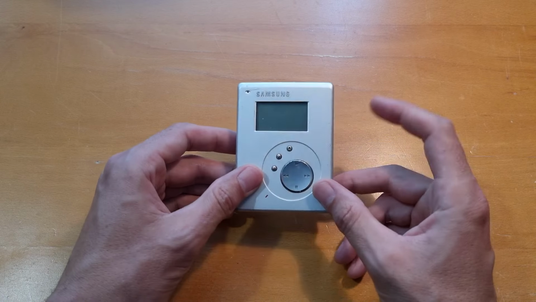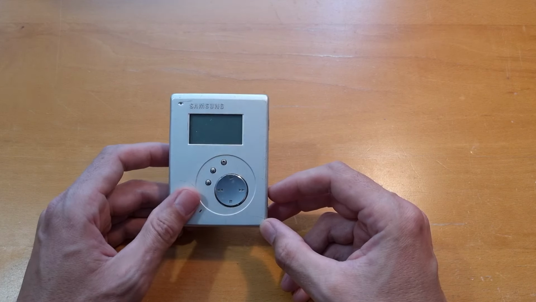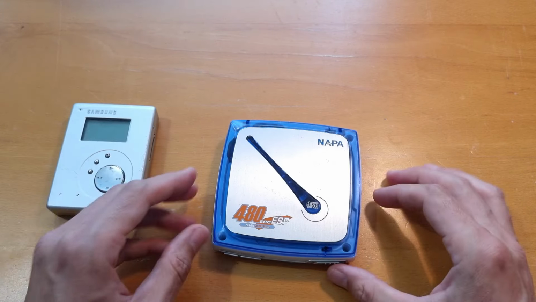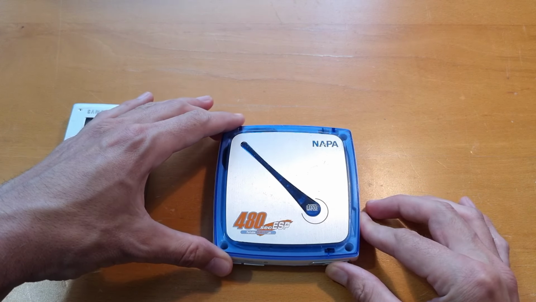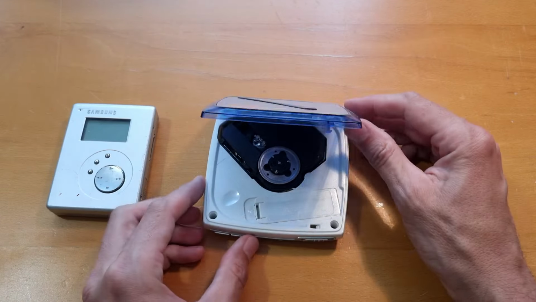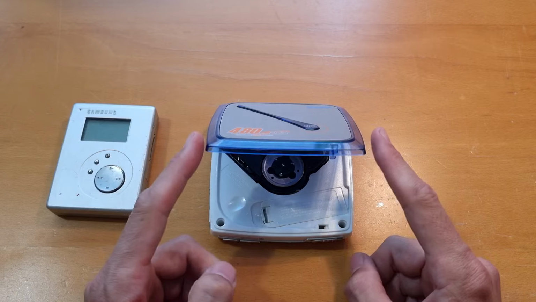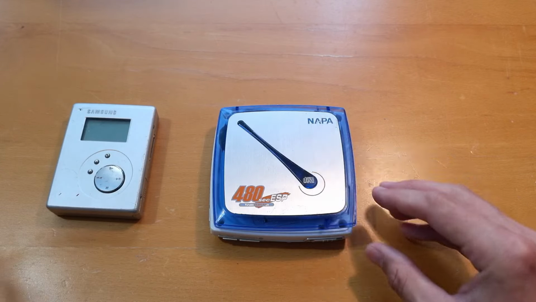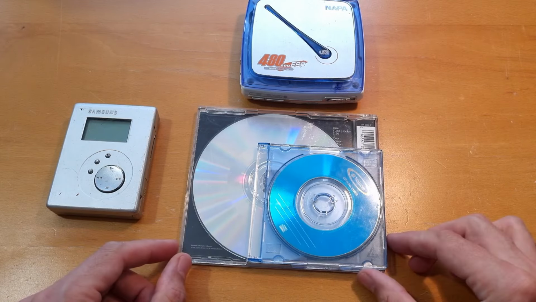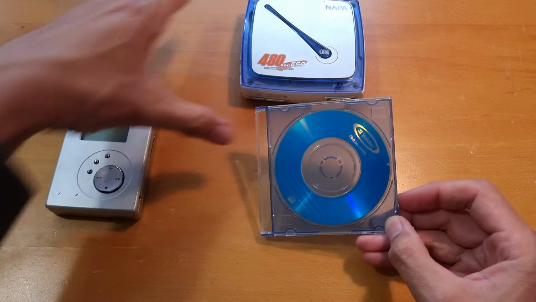After I got this player, I was quickly annoyed by the limitation of the flash memory size, and I quickly switched over to one of these. This is basically also a portable MP3 player, but it doesn't store its files on flash memory, but instead on CDs. The interesting thing about this player is that it stores its music on 8 centimeter CDs. If we compare a regular CD with an 8 centimeter CD, you can see that it's much more compact and is actually quite a nice format to store your music files.